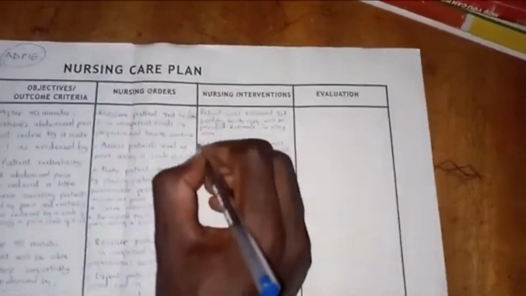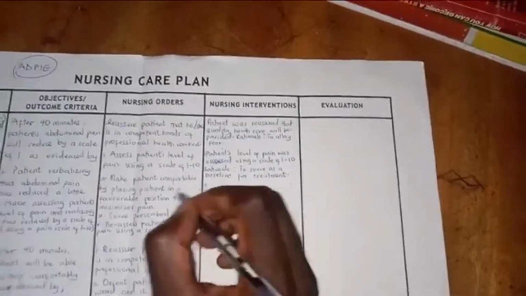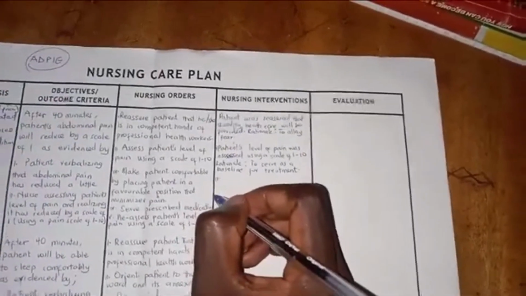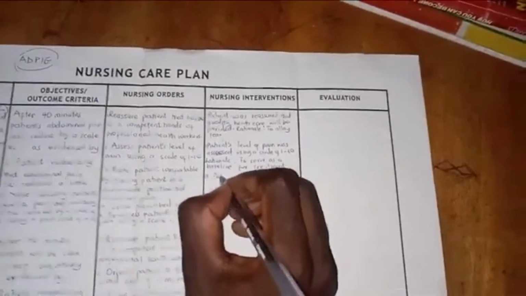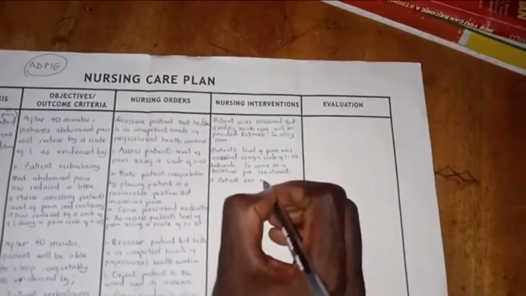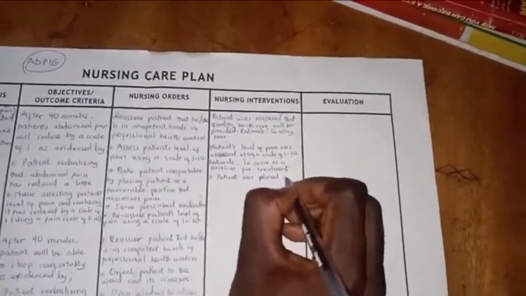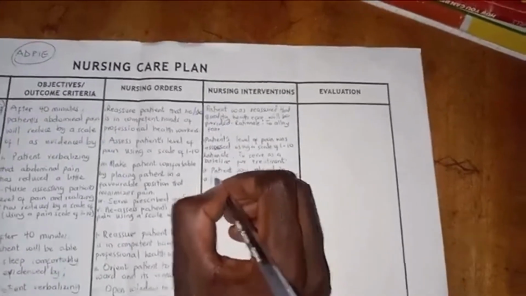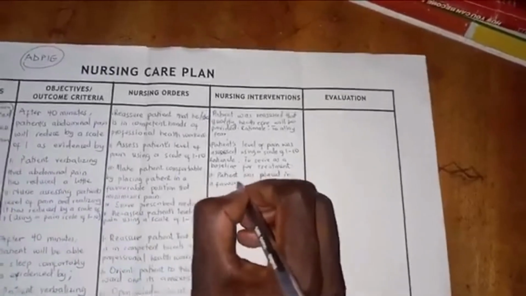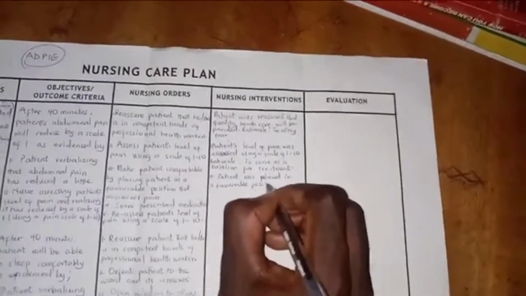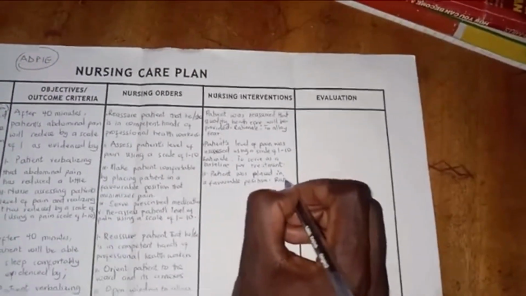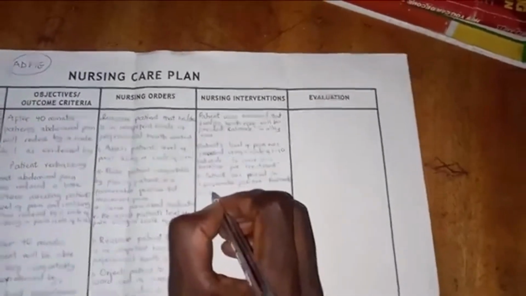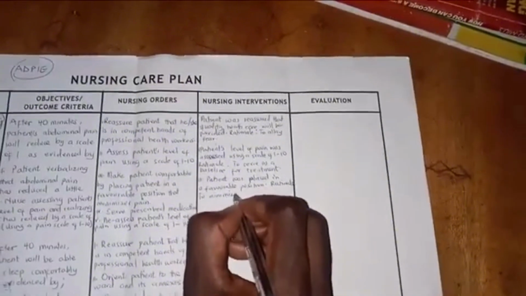Now, so this was the second one. Now the third one, make patients comfortable by placing patients in a favorable position. So patient was placed in a suitable or favorable position. Now, what's the rationale? Okay, so the rationale is to minimize pain. So that's the main reason why we place the patient in a comfortable position.